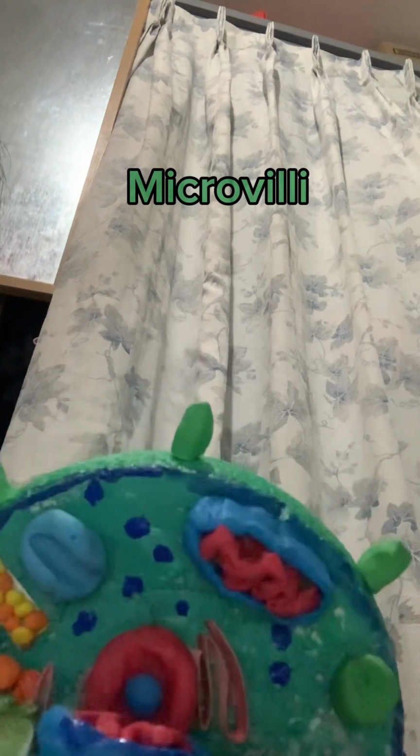So if you could see these three dots on the outer part of the cell, this is called microvilli. These microvilli are tiny finger-like projections found on the surface of certain cells. Their purpose is to increase the surface area of the cell's apical surface, resulting in more effective absorption or secretion of substances.